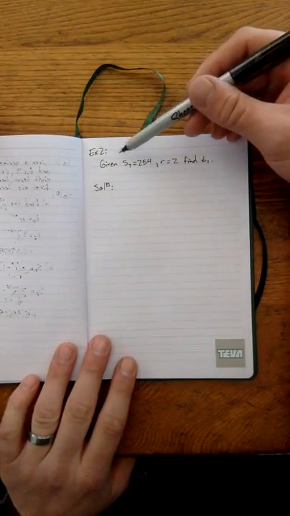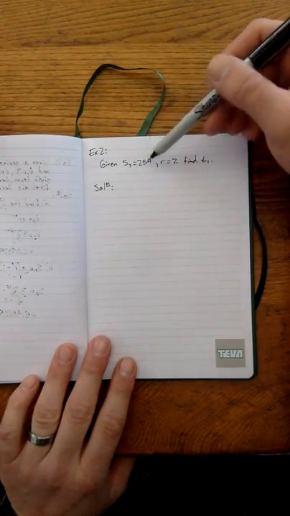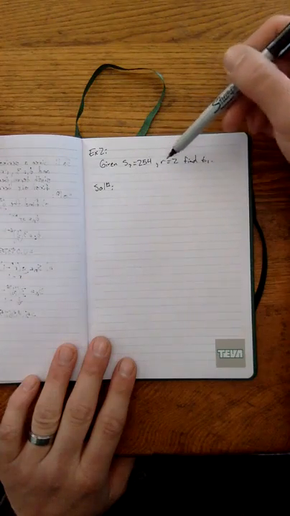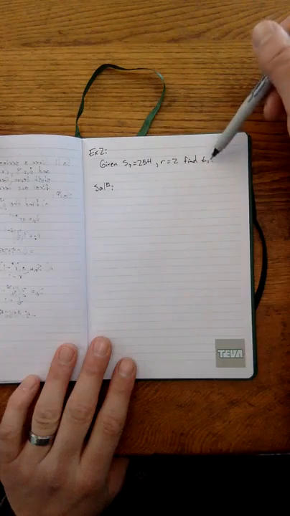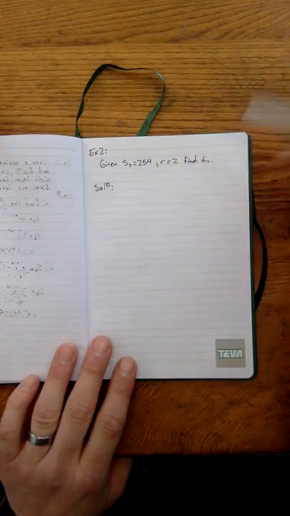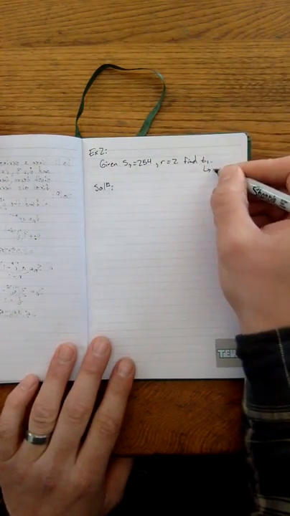So here we're given a sum of the first 7 terms being equal to 254. We're also told that the common ratio r is 2, and we're asked to find the first term, t1. Now recall that t1 is the a value.